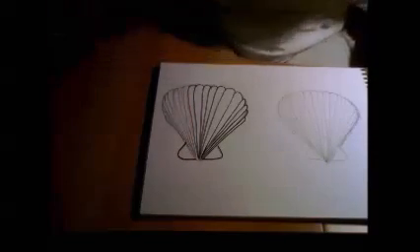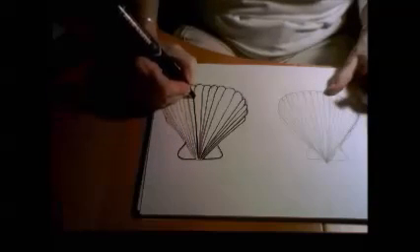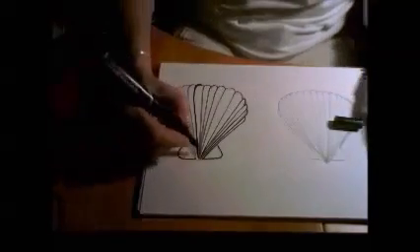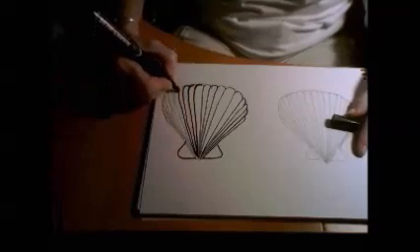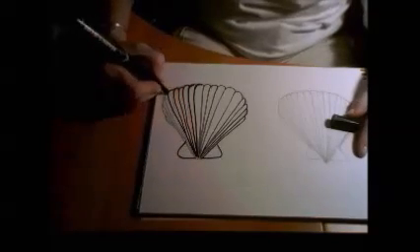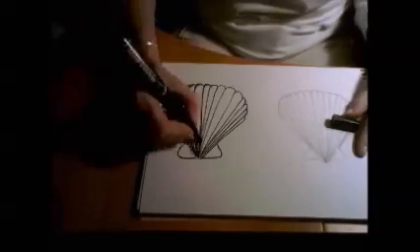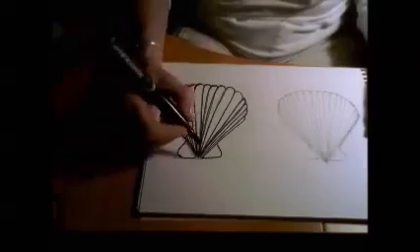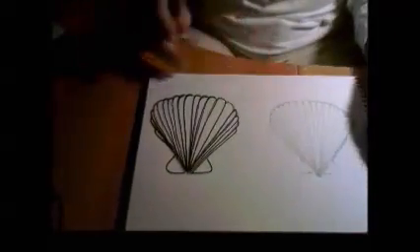I think I'm going to try a little bit of a different marker here. Mine's a little bit darker. There we go. The first one I was using was a little dried out. And there you have it. Now, it's not 100% finished.